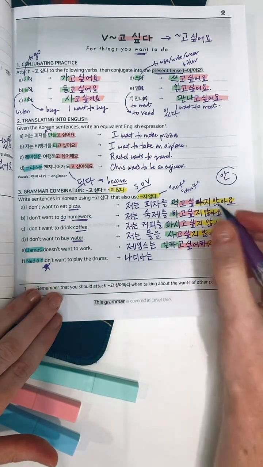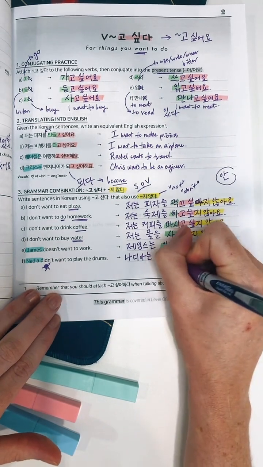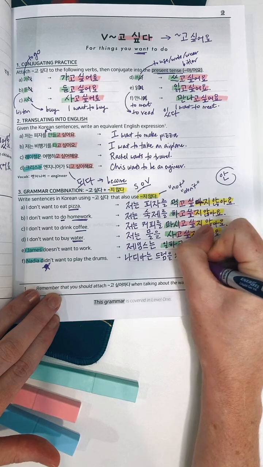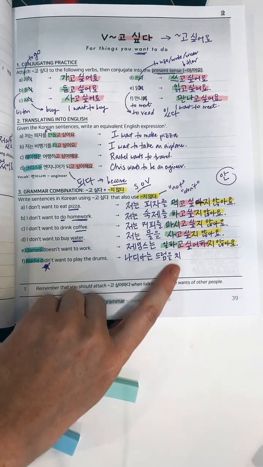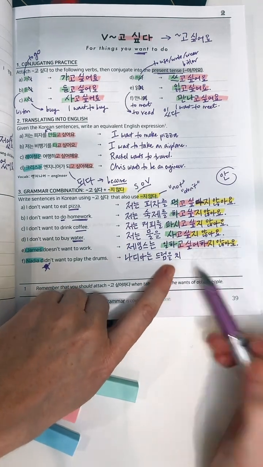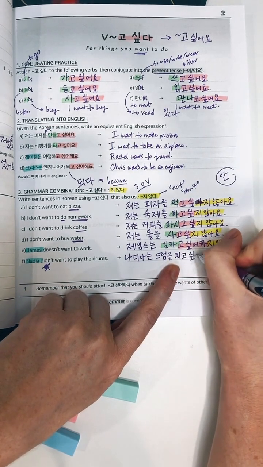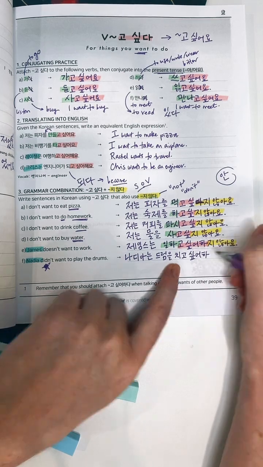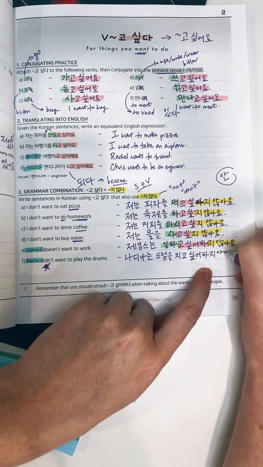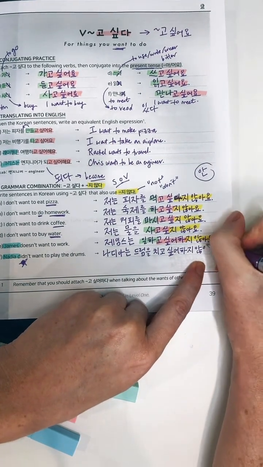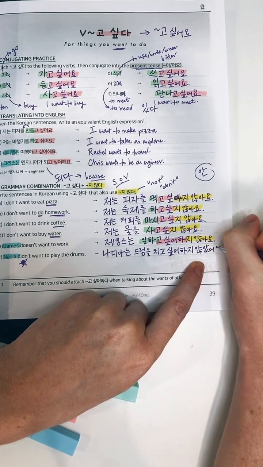Now to play the drums is, we could probably say 드럼을 치다. 치다 means to play. 드럼을 치고 싶어 하다, right? Someone else. 지 않다. But we got to put this in the past tense. 않았어요.